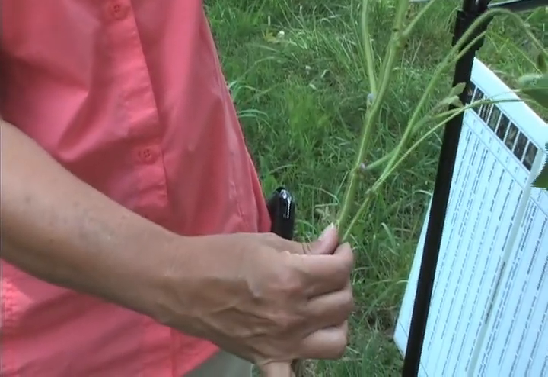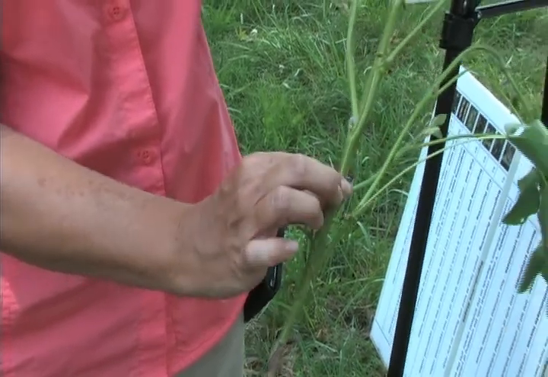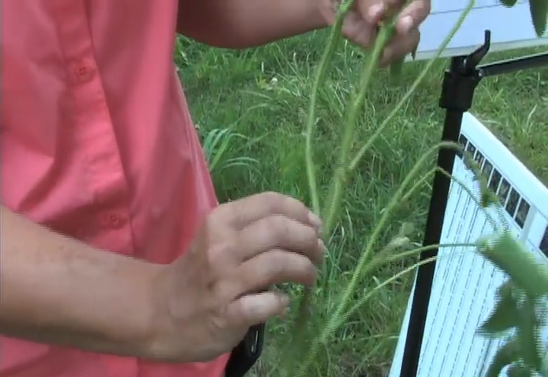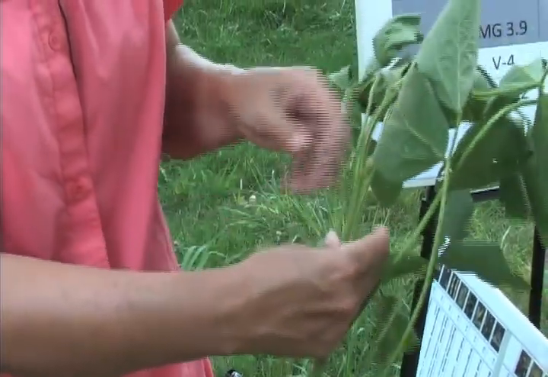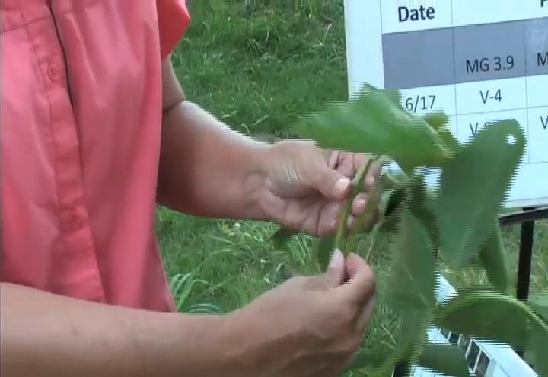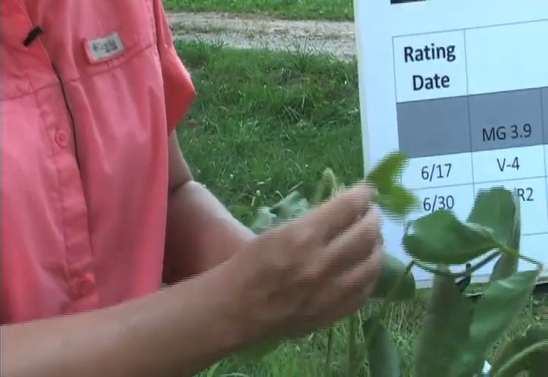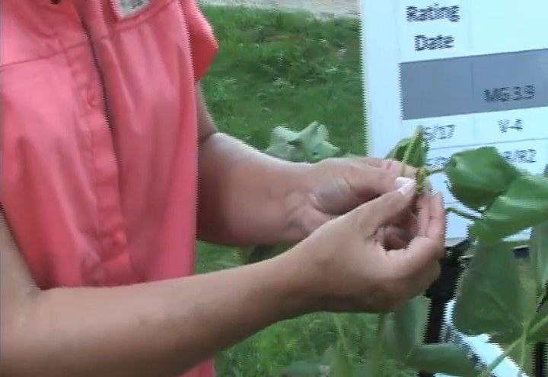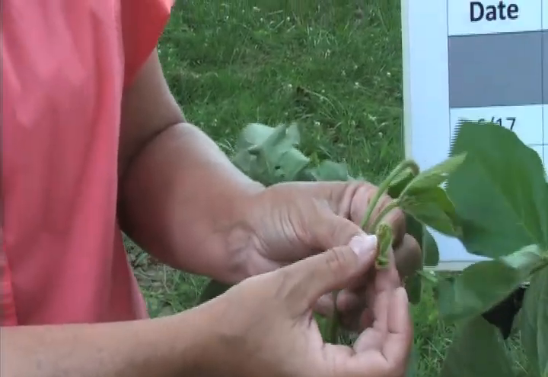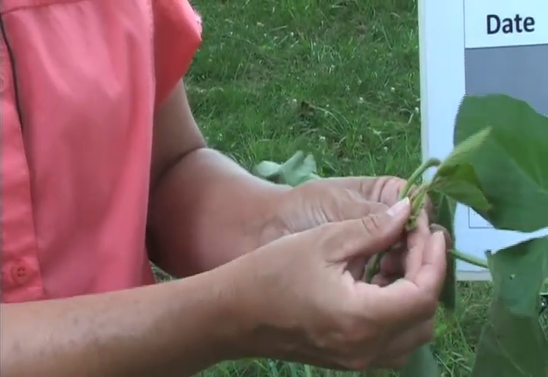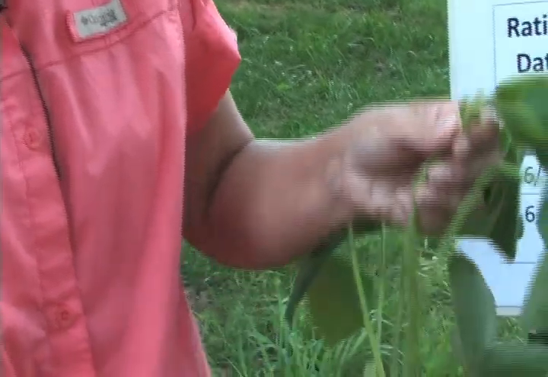So this would be 1, 2, 3, 4, 5, 6, 7, 8, 9, 10, 11, and the 12th one, this very small leaflet at the top, the leaves are pretty close to being unrolled and not touching, so we could count that one as well. So that would be 13. So that would be a V13 plant.